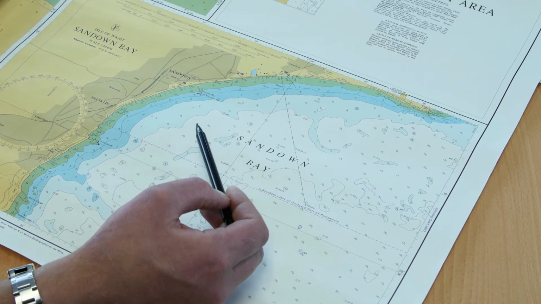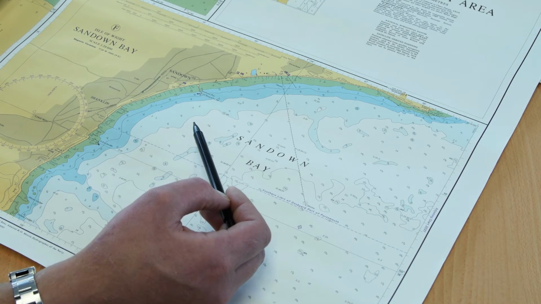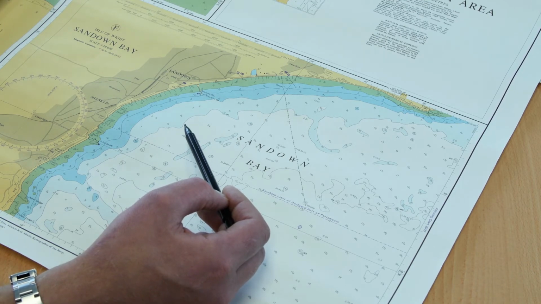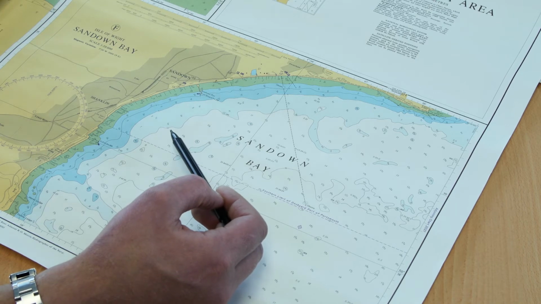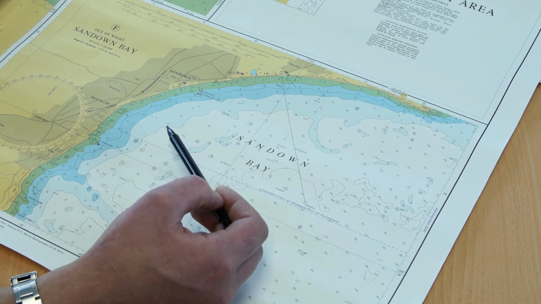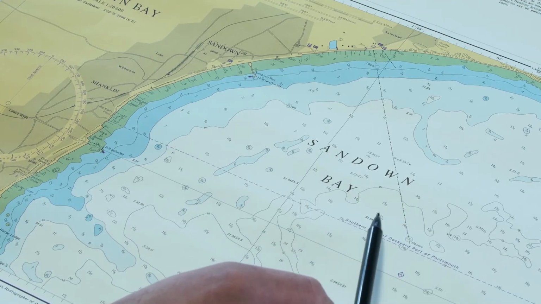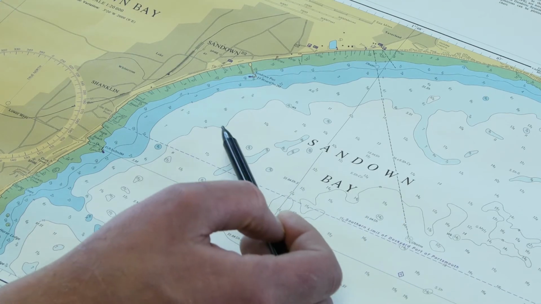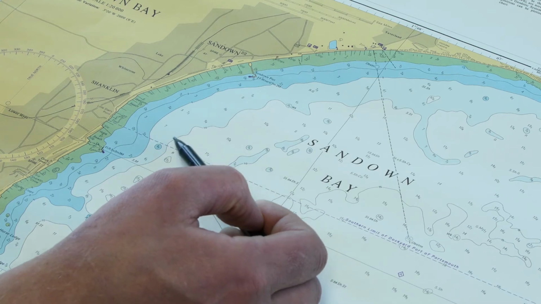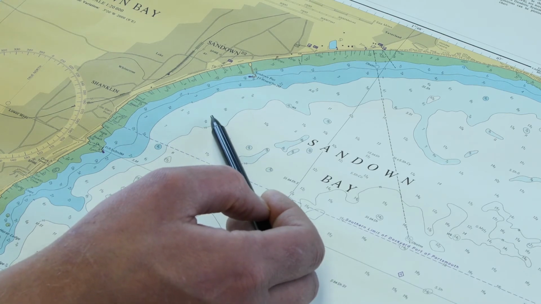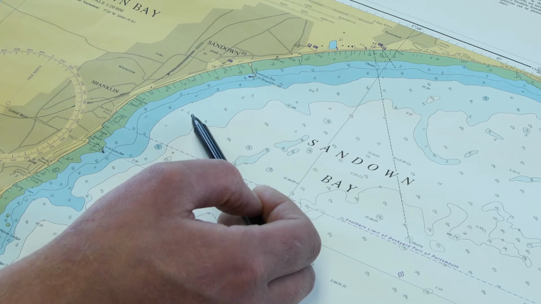Now, like on a map where heights are shown by contours, depth contours are also shown on charts, and these connect soundings of equal value. They're also known as isobaths, and if we look here we can see we've got a change in colour. Now this change in colour represents a change in depth. So offshore areas here, deeper than 10 metres, are white. As we step closer to the shore we can see we've got a 10 metre contour and a change to a light blue colour.